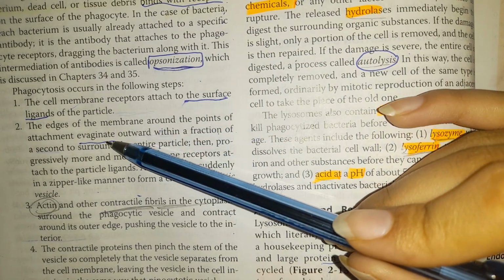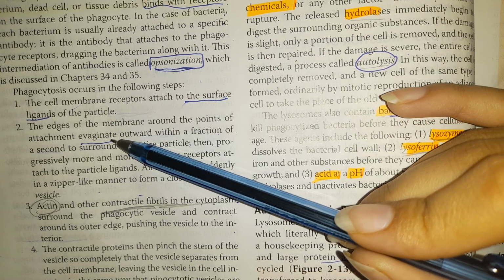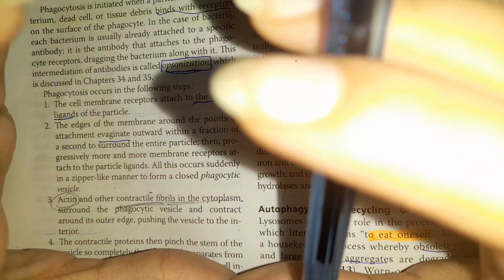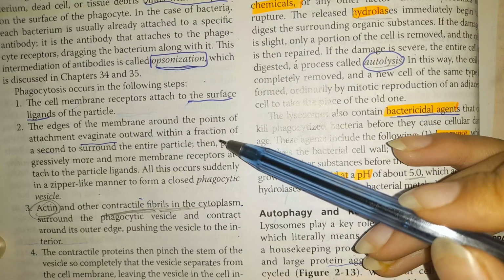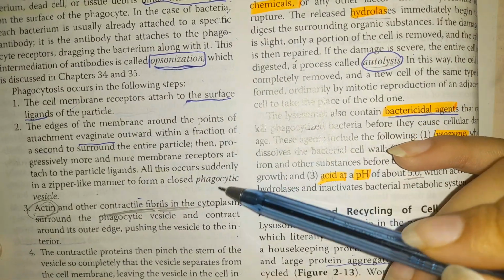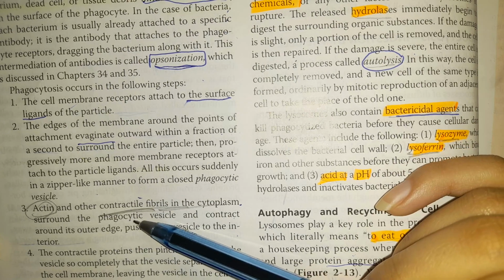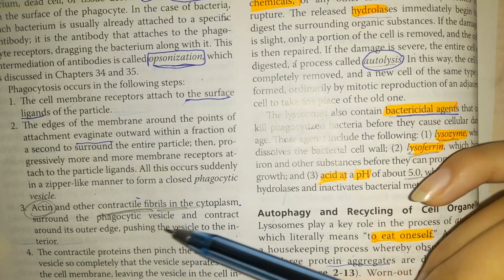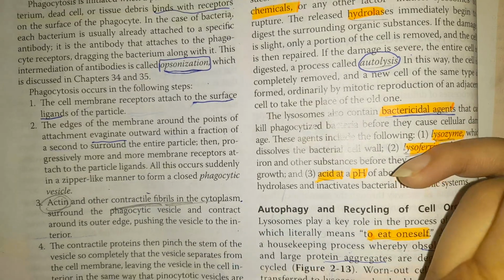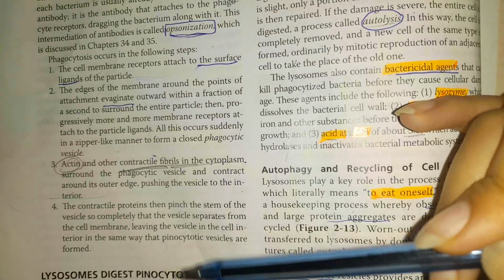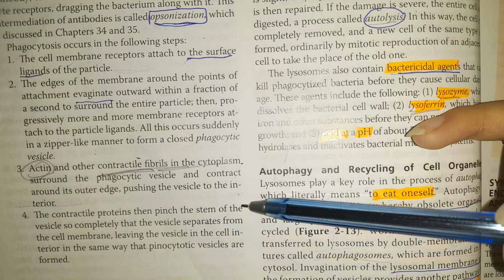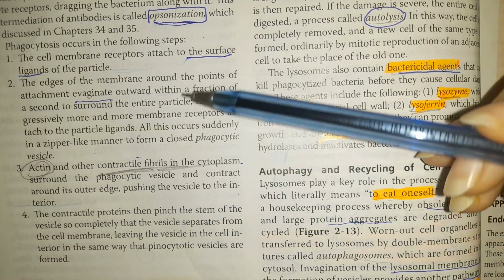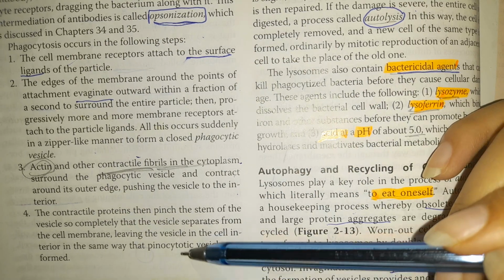Now, the edges evaginate outward and form that clathrin area, the cup shaped area. Then actin and myosin, the contractile fibrils, appear, and the phagocytotic vesicle is pushed inside by the clathrin molecules. These contractile proteins pinch the stem of the vesicle, so the vesicle completely separates from the cell membrane and moves to the interior, that is the cytoplasm.